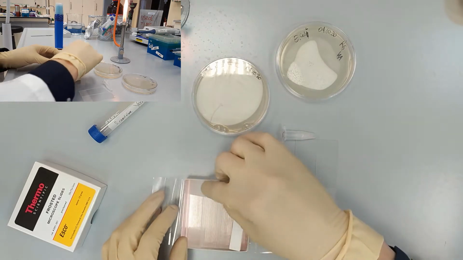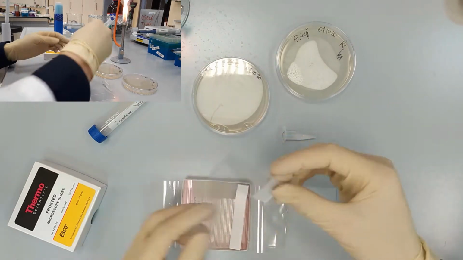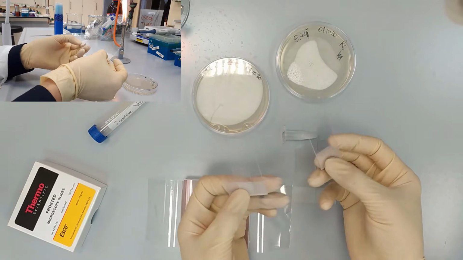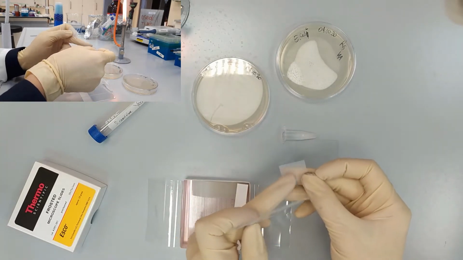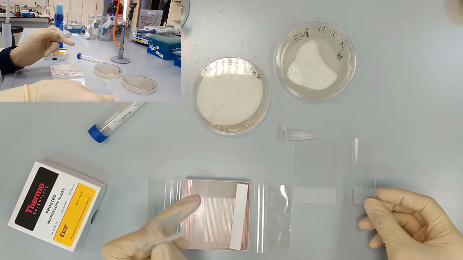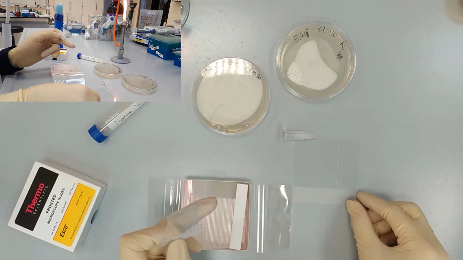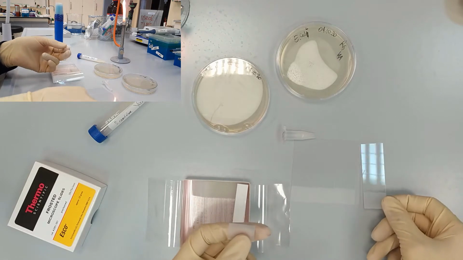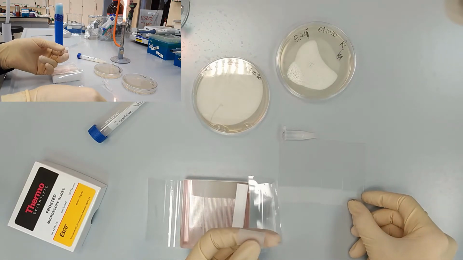We have the labeling surface here, and it is rough on one side and smooth on the other, so we are going to use the rough one to label our slides.